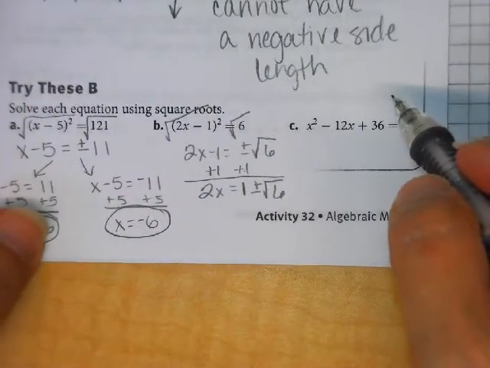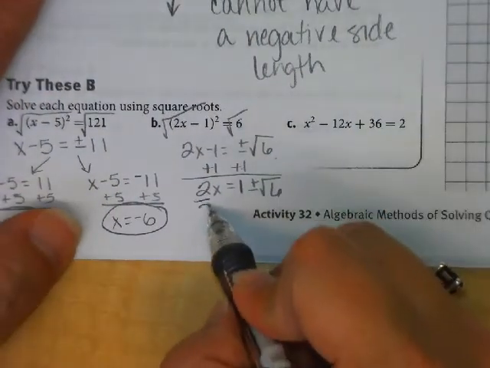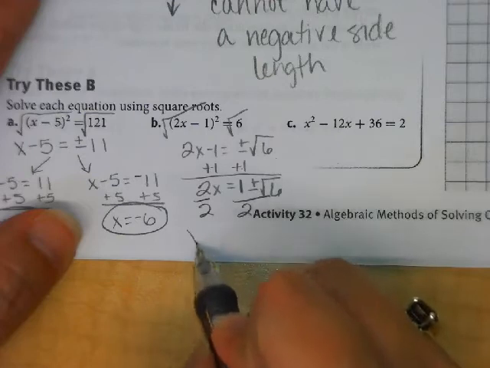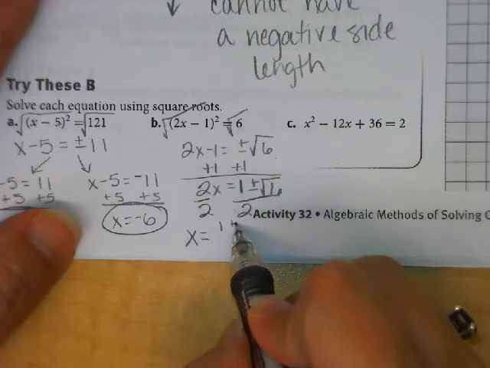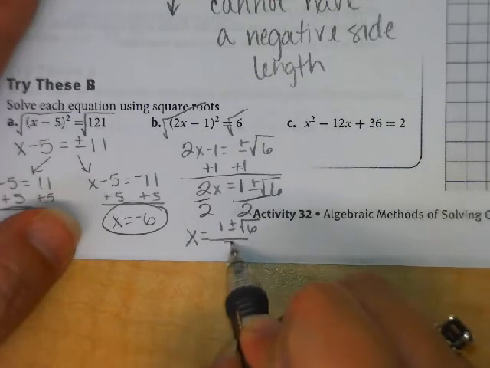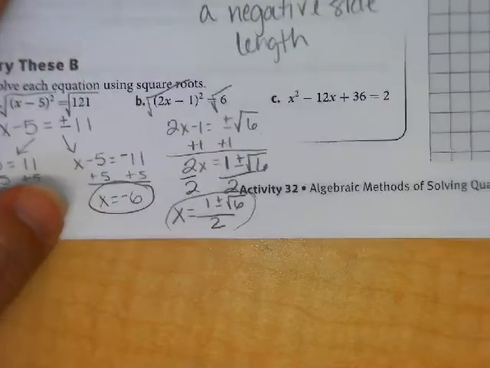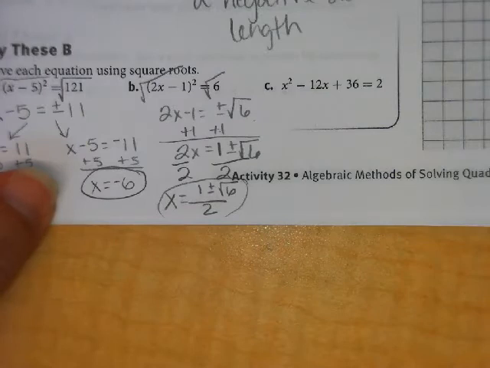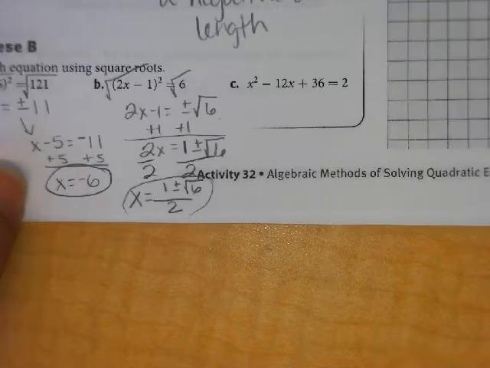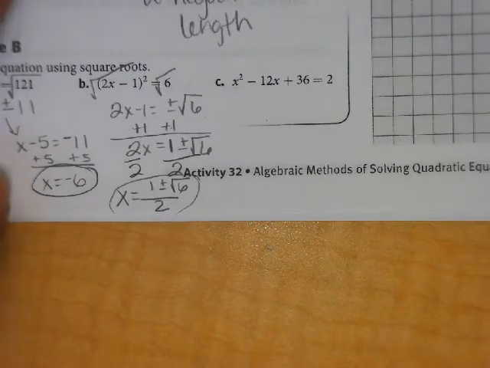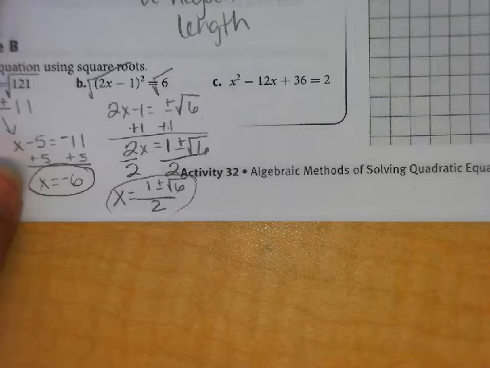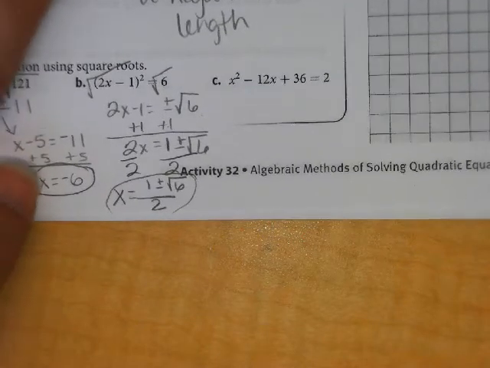And then what do we do with the 2x? We divide it. So we get x equals 1 plus or minus the square root of 6 all over 2. And then you're finished. You could put that in the calculator and get your decimal, but it's kind of ugly. That is very much ugly, but when we get further down this week into the quadratic formula, it's going to make more sense.